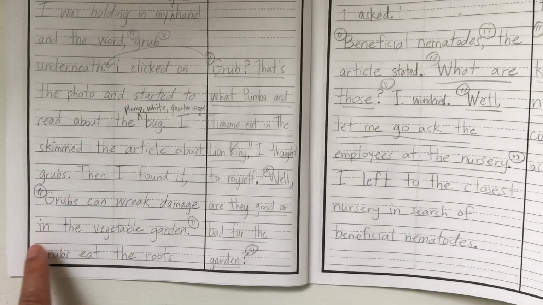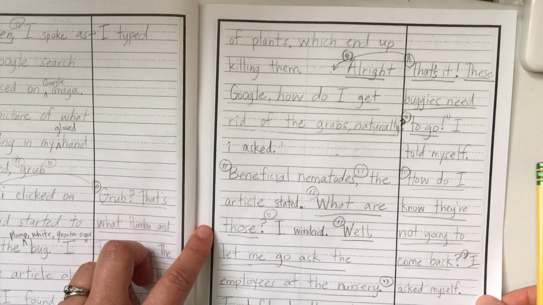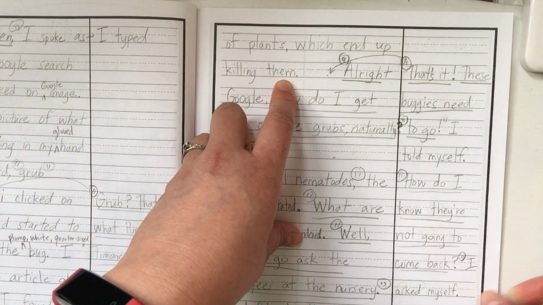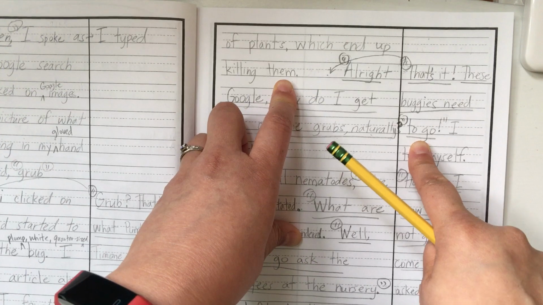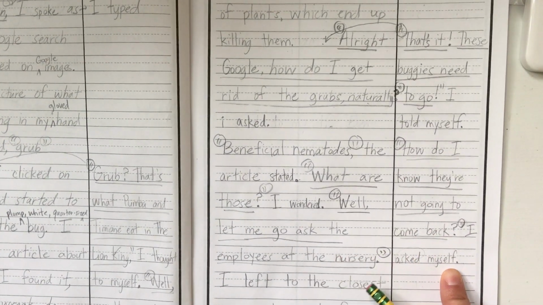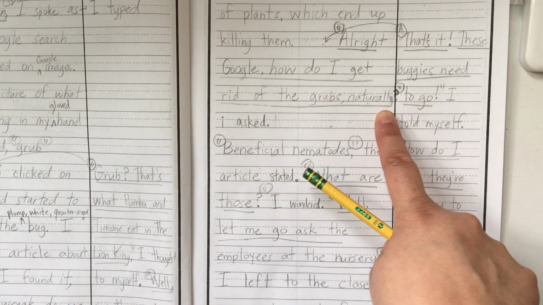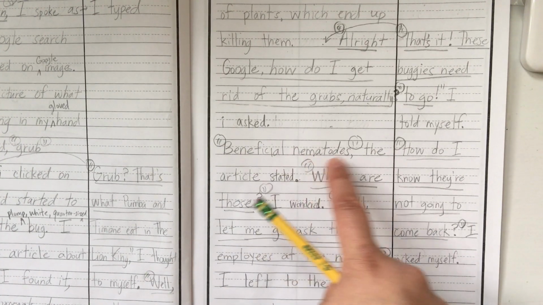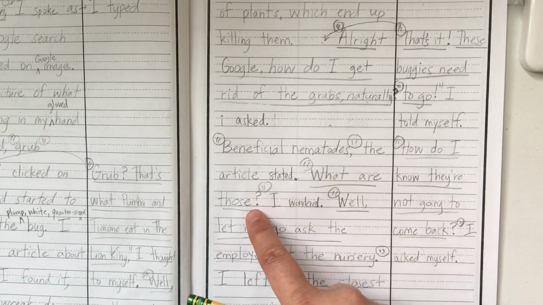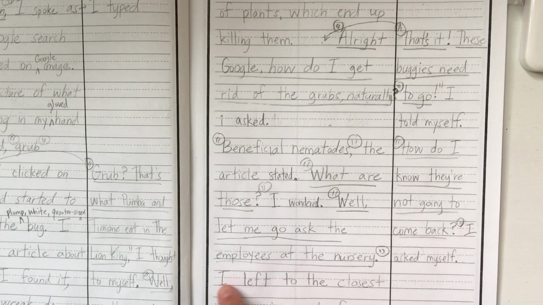Grubs can wreak damage in the vegetable garden. Grubs eat the roots of plants which end up killing them. That's it. These buggies need to go, I told myself. How do I know they're not going to come back? I asked myself. All right, Google, how do I get rid of the grubs naturally? I asked. Beneficial nematodes, the article stated. What are those? I wondered. Well, let me go ask the employees at the nursery. I left for the closest nursery in search of beneficial nematodes.